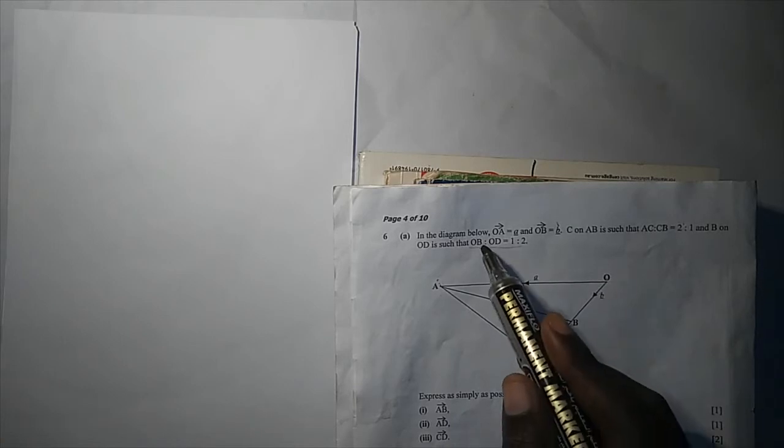And C on AB is such that AC to CB is 2 to 1. And B on OD is such that OB to OD is 1 to 2. Express as simply as possible in terms of A and B: AB, AD, and CD.